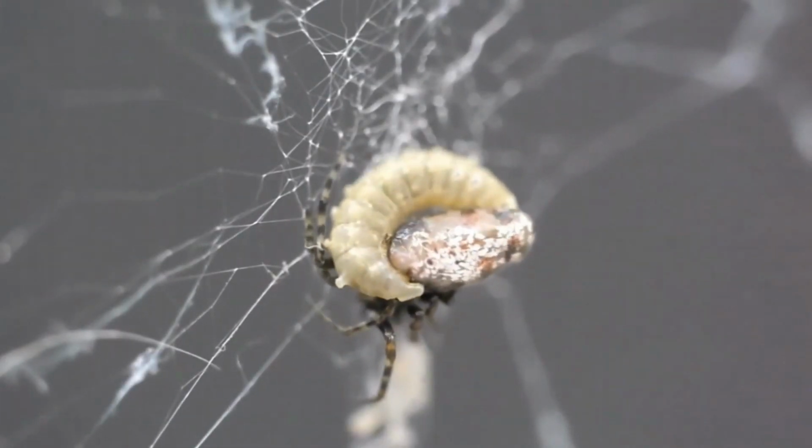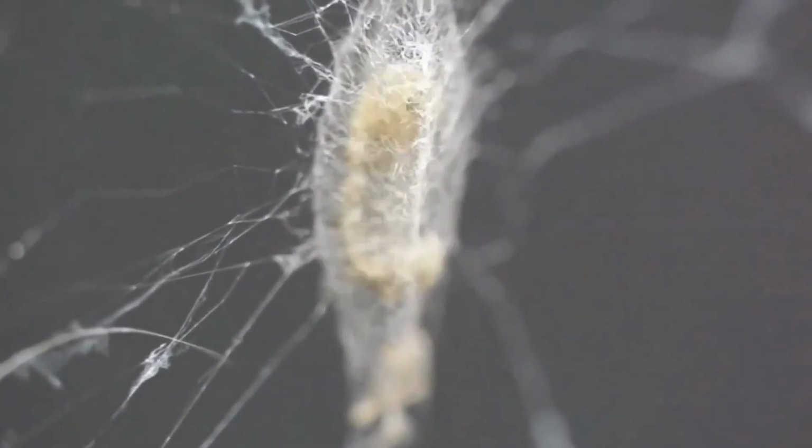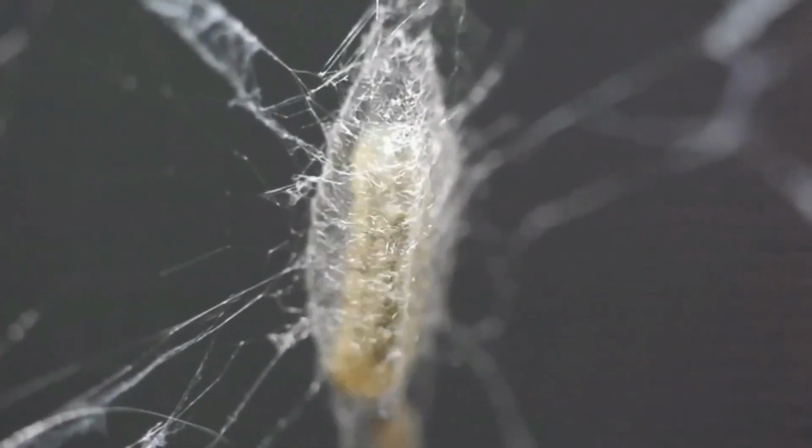After this, the parasitic larva will kill the host with toxins. It then eats the spider and makes a cocoon in the center of the web. Roughly 1 week later, the adult will emerge.